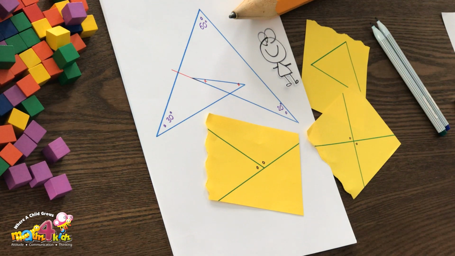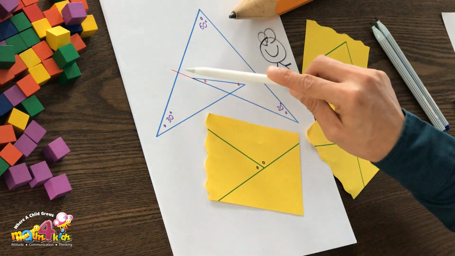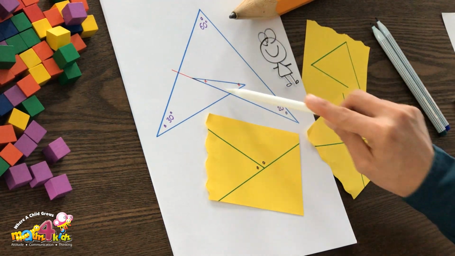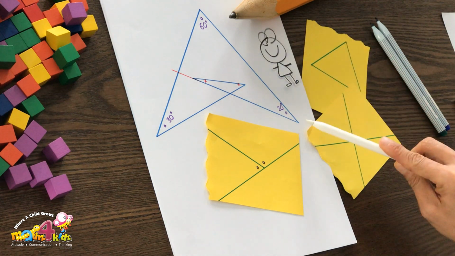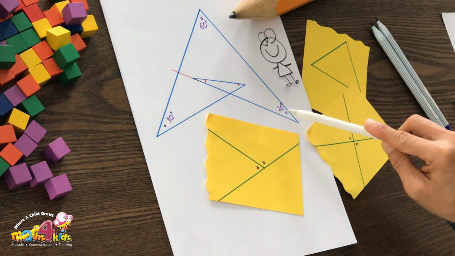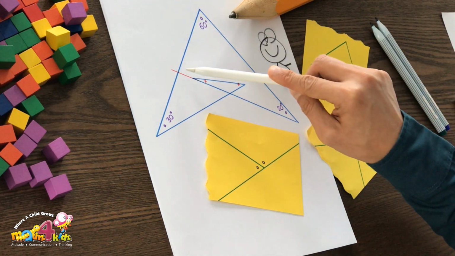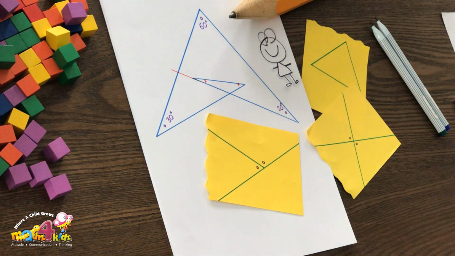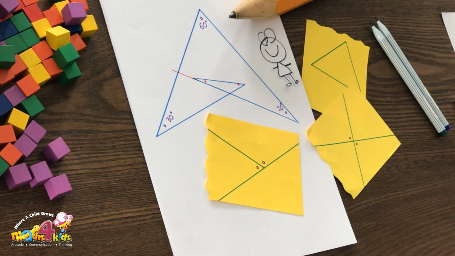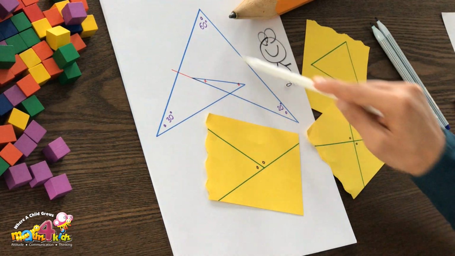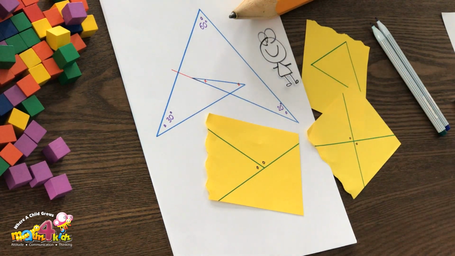Can you see triangles? I see that triangle. For that triangle, if we know these two values, I think we know that value. That is right. This value got to be 100 degrees. They must add up to 180 degrees.